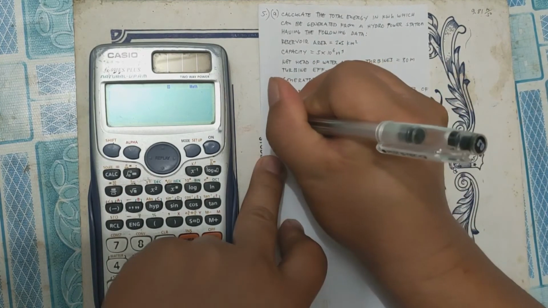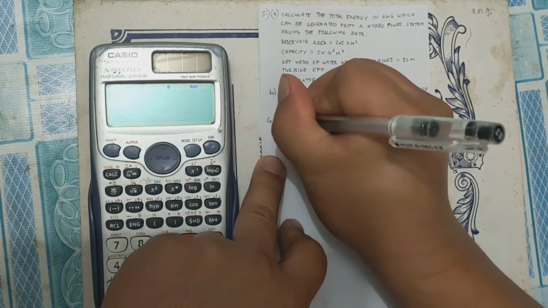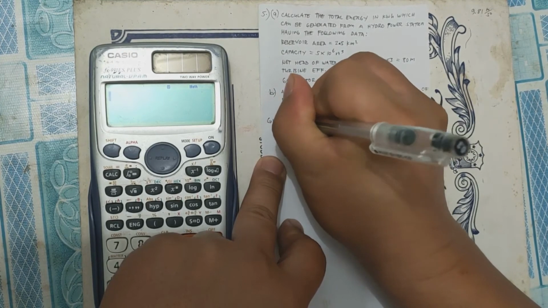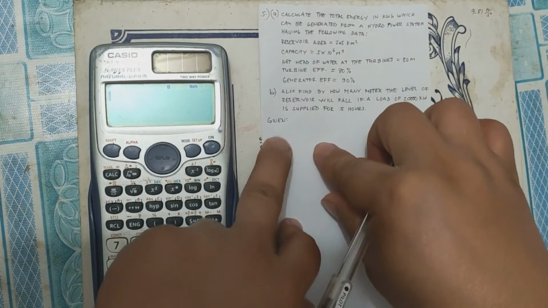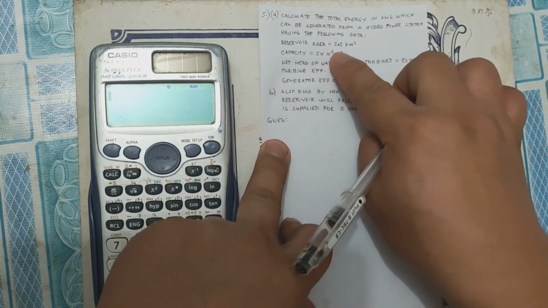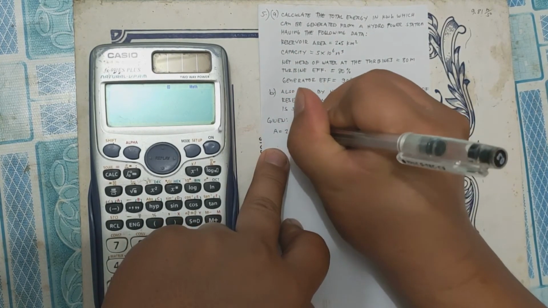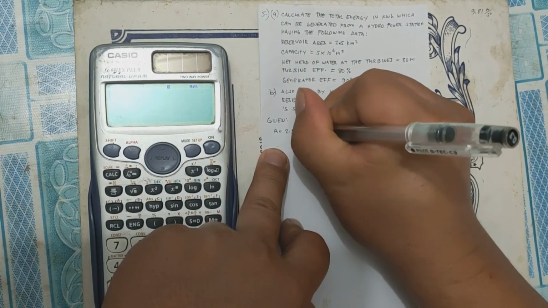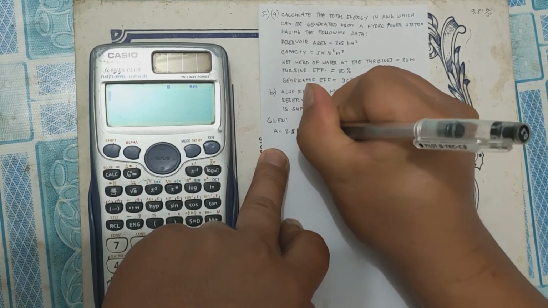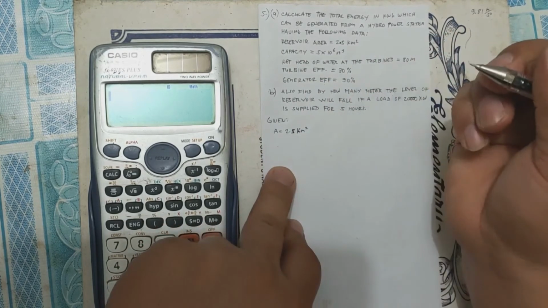Now, let's write for the given. The area is equal to 2.5 kilometer square.